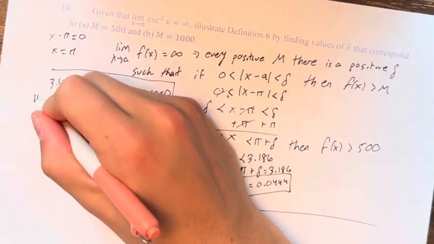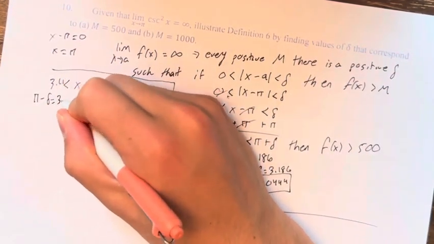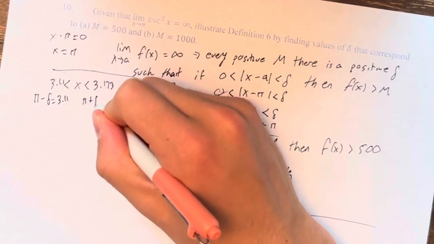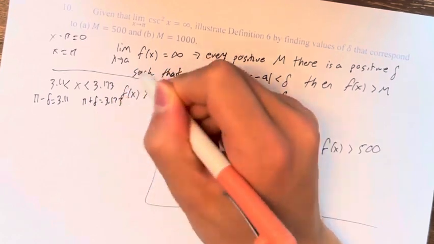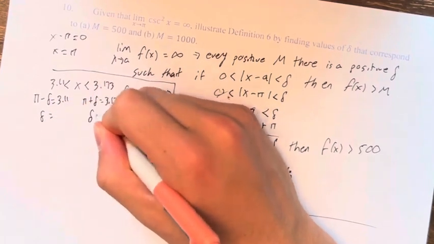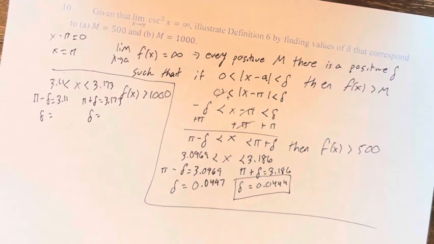Therefore, pi minus delta is equal to 3.11 and pi plus delta is equal to 3.173. Again, I'm going to have to pull out the calculator because pi is an irrational number. You can't just subtract in your head.